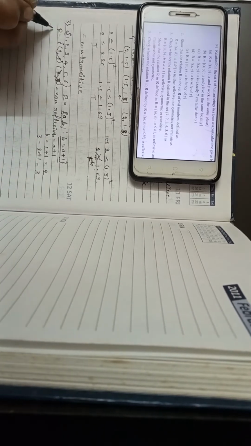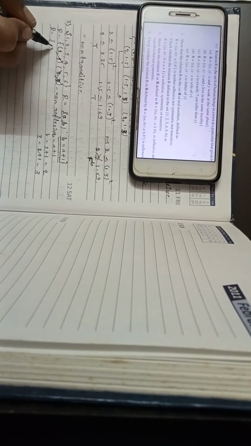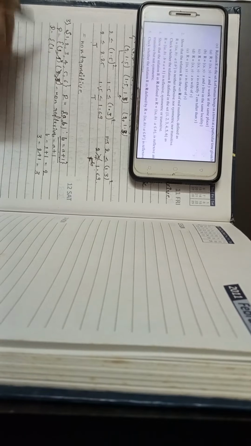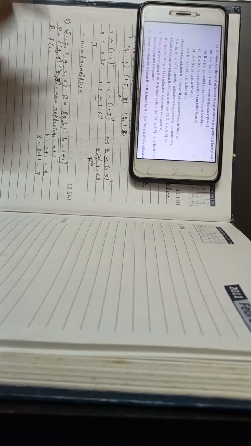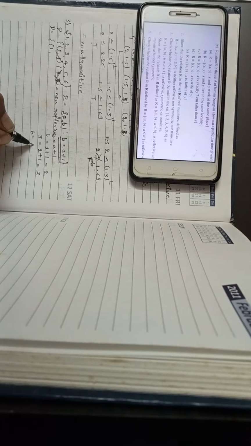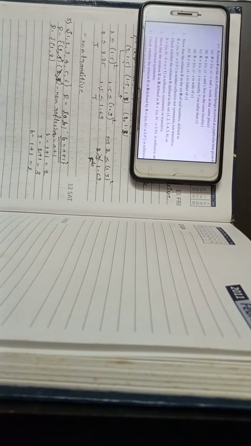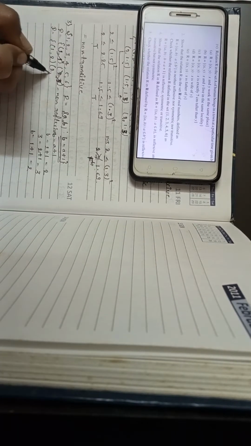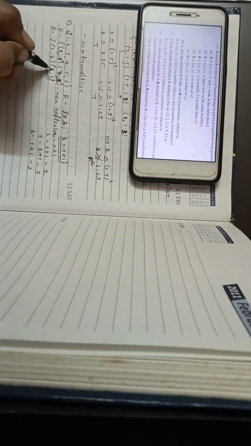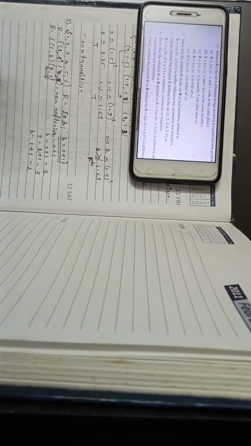Next, we will check for the symmetric. For the symmetric, let me take A is equal to 1. When I take A is equal to 1, what is the B value? B is equal to A plus 1, that is 1 plus 1, that is 2. I will write B is equal to 2. For the symmetric, what should we get? We should get (2, 1). So we will check whether we get (2, 1). Here A is equal to 2 and B is equal to 1.